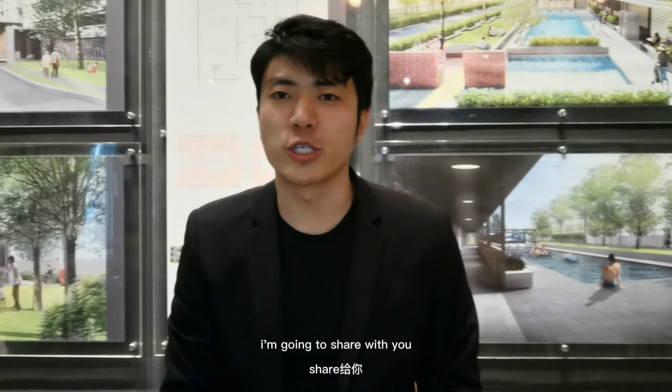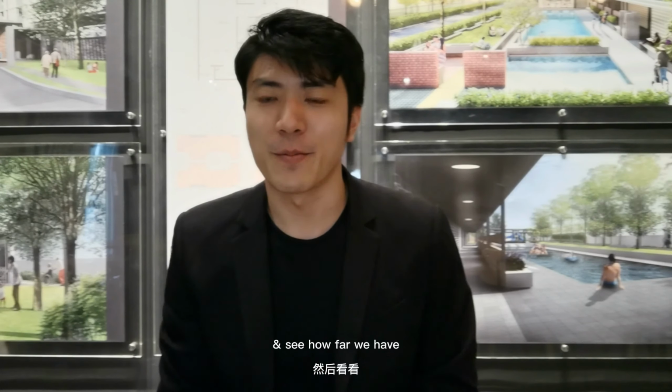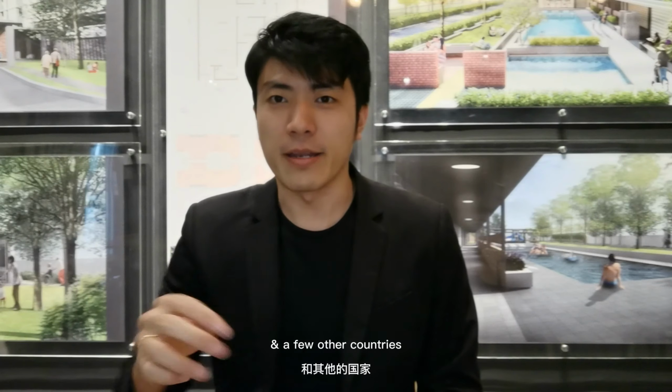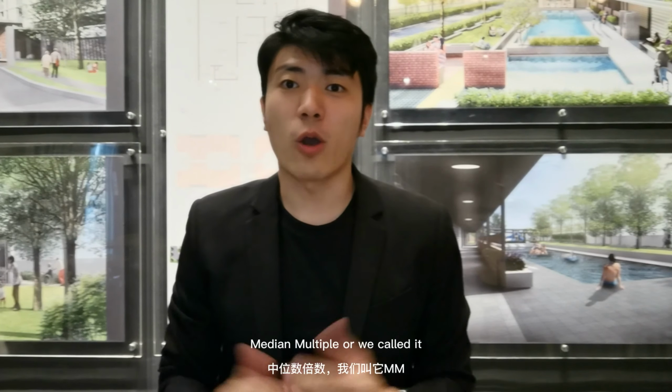So today I'm going to share with you examples, with the details and concepts on the formulas and numbers, and see how far we have with the current housing affordability in Malaysia and a few other countries. Example number one, we have the median multiple, or MM.